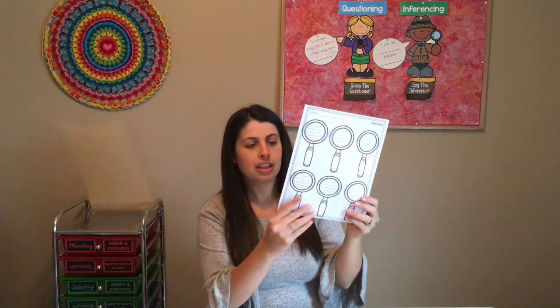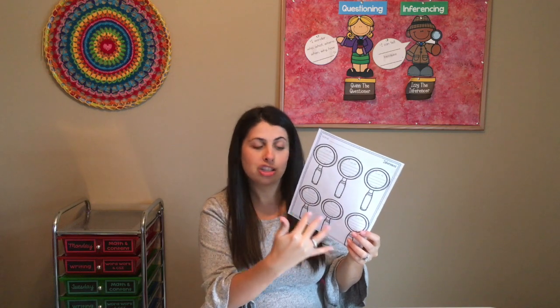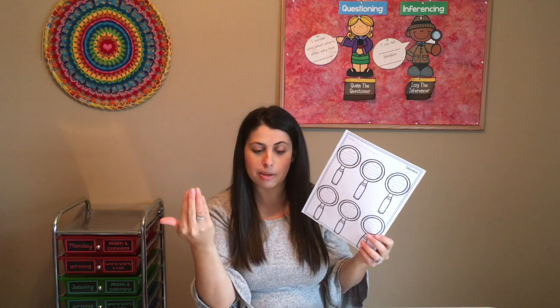So we use magnifying glasses. That's his prop that he uses. So on our graphic organizers, we have that to help prompt them on what they should be doing to remind them about what it means to make an inference. So he teaches readers that they need to notice details and draw conclusions using their background knowledge.